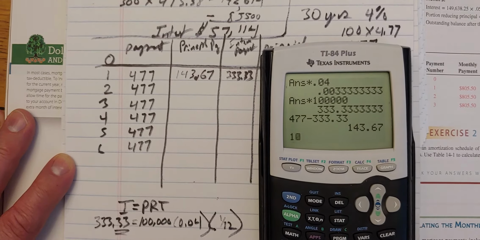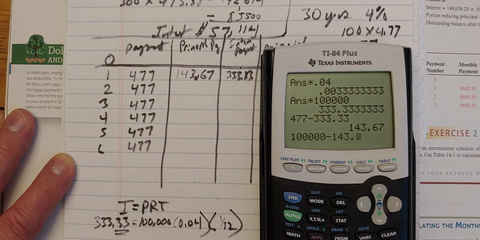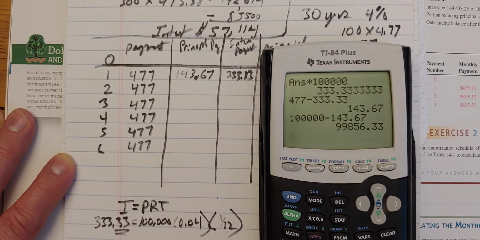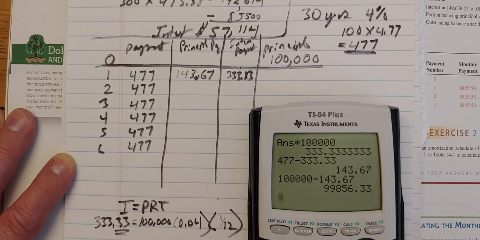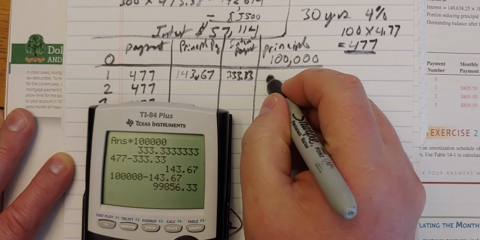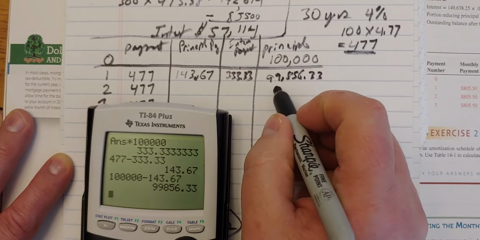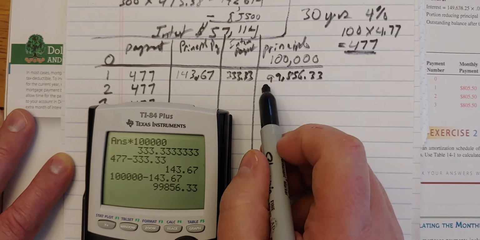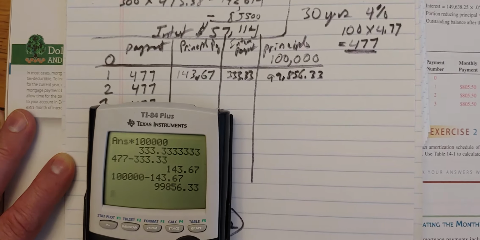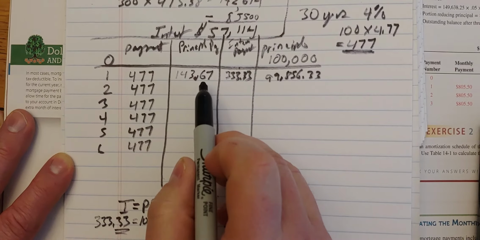So we'll take 100,000, subtract out 143.67, and that means now what's remaining on the loan is $99,856.33. Okay, so we go to our second month's payment.